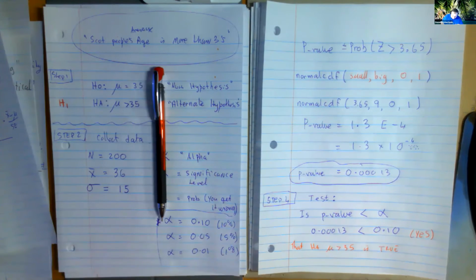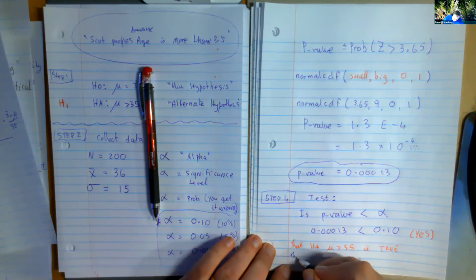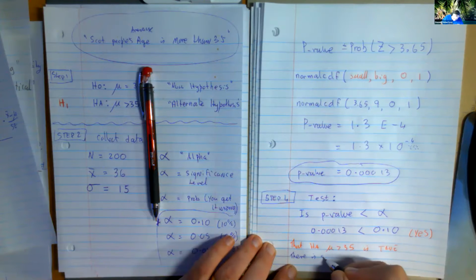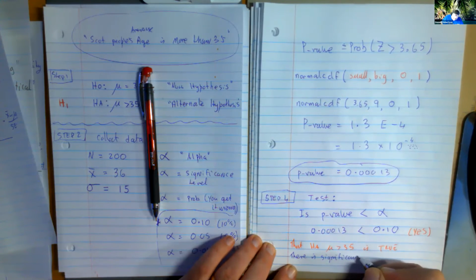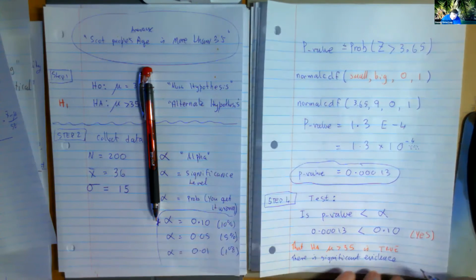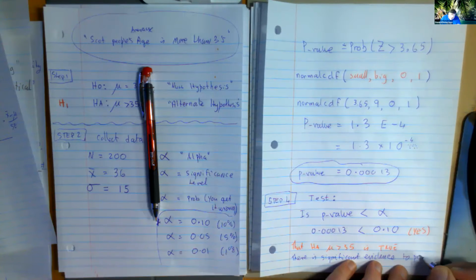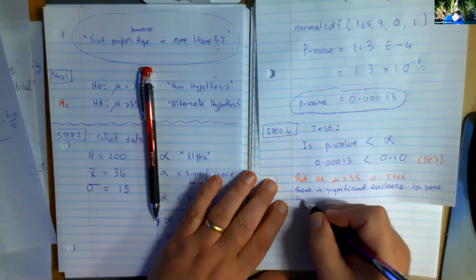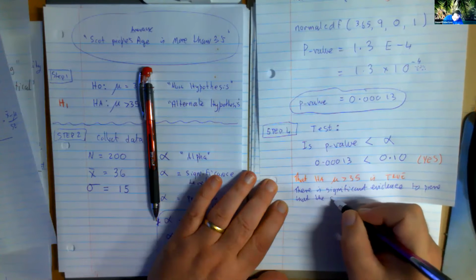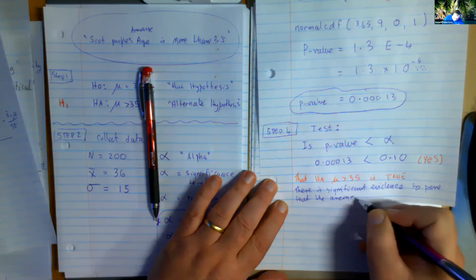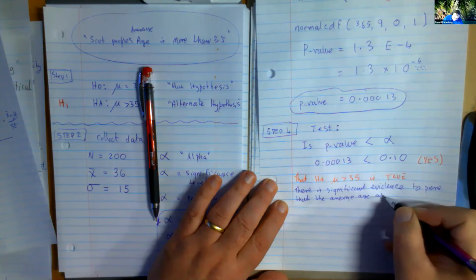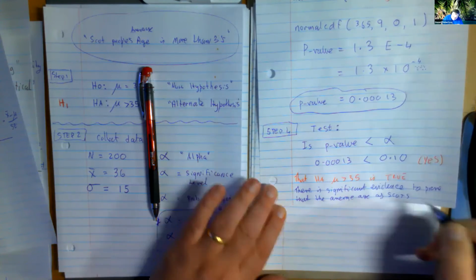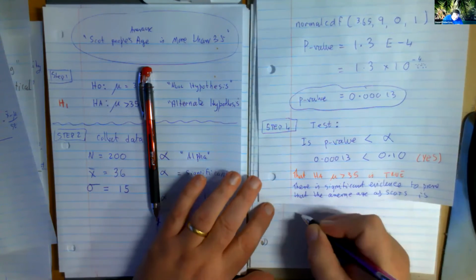Or more likely in English, you would say there is significant evidence to prove that the average age of Scots guys is more than 35 years.